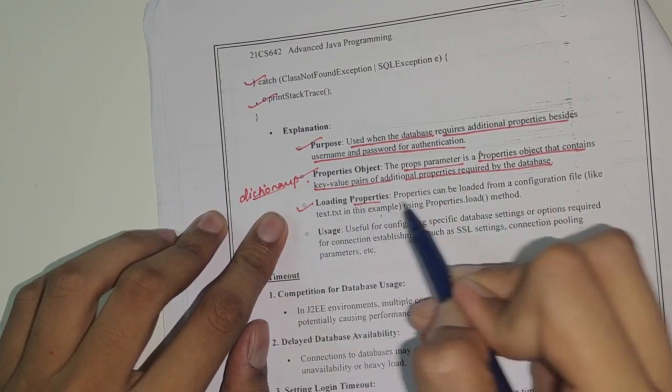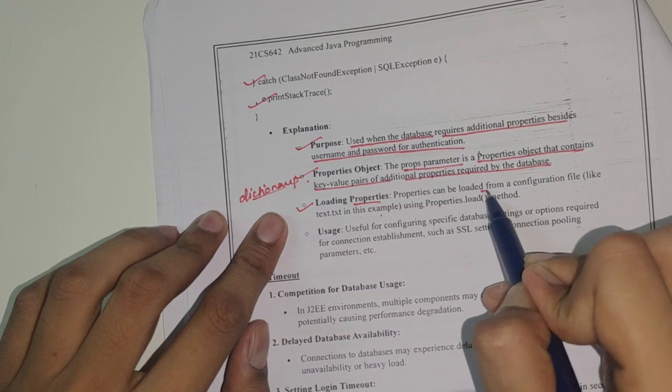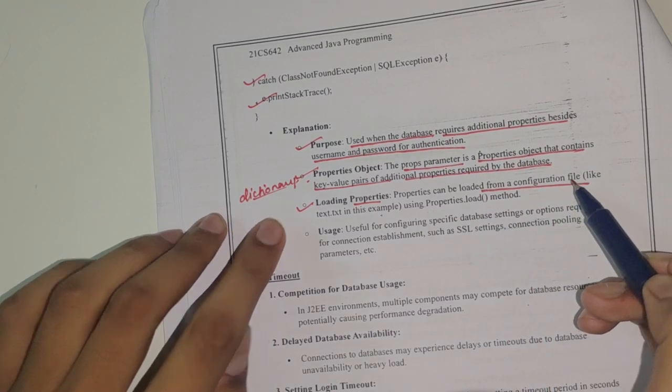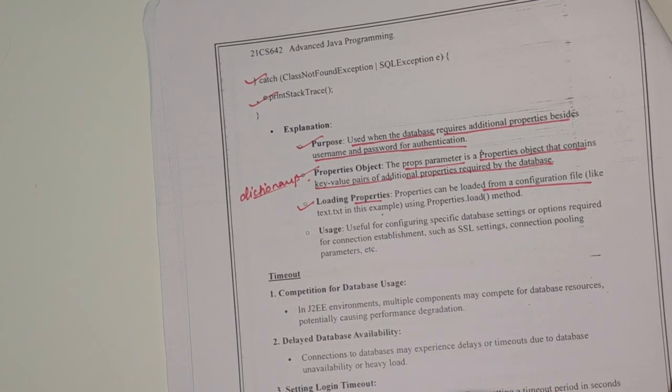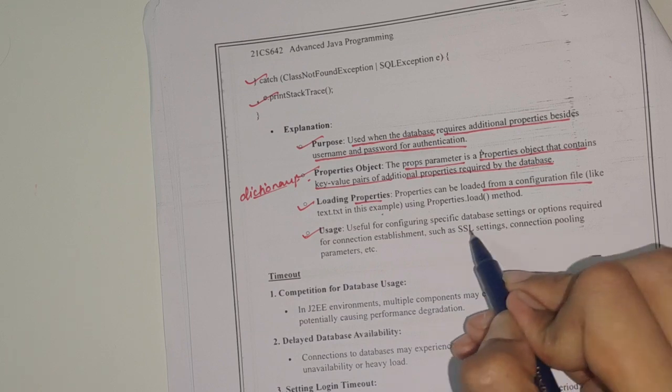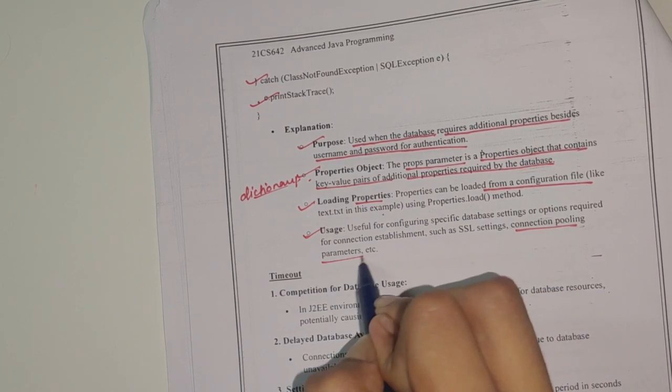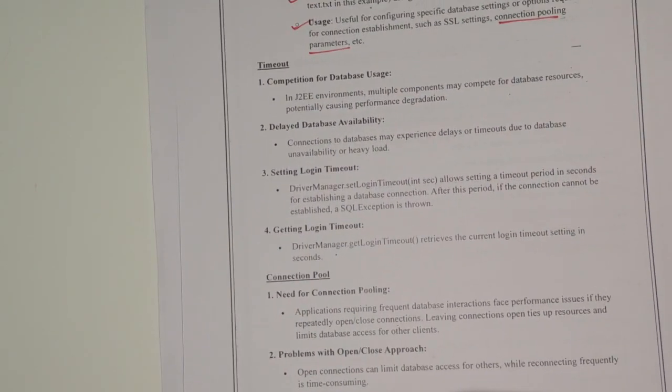Next is loading properties. Properties can be loaded from a configuration file also. For example, if I have a text file which has all the necessary configurations, I can load those properties, I can load that text file also. And what is the usage? Usage is mainly in connection pooling, parameters, etc. Next we have timeout.